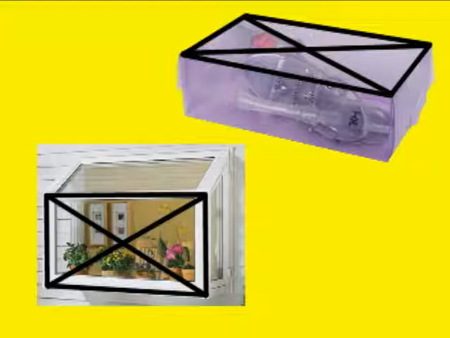However, in both applications, if the rectangle's property of equal diagonal is not met, the objects, in this case the window and the box, are worthless. The window will not open and the box will not close.